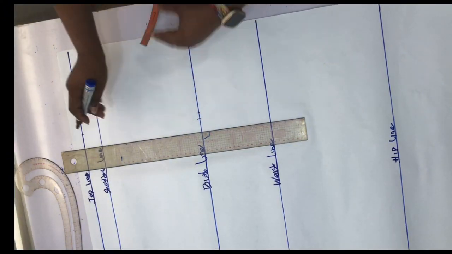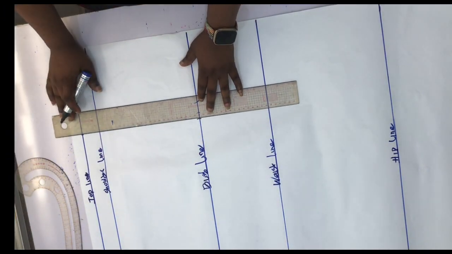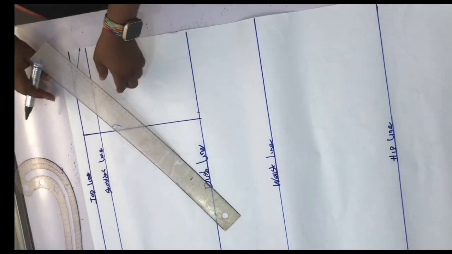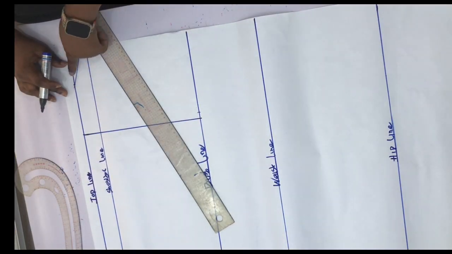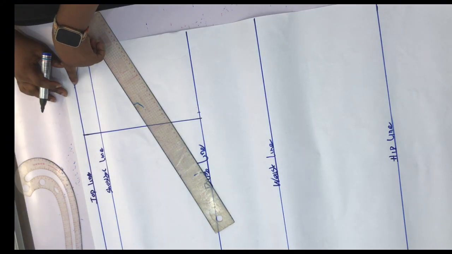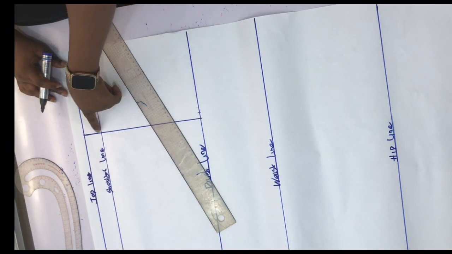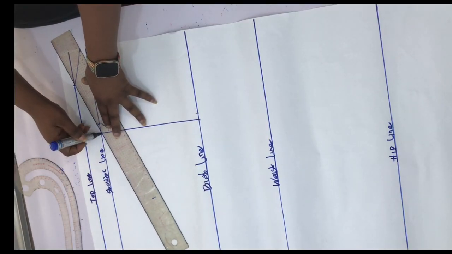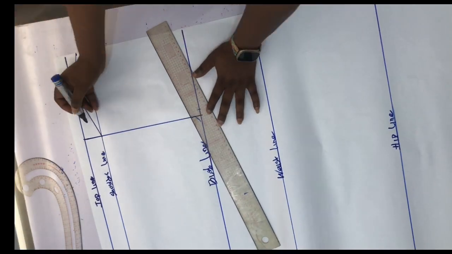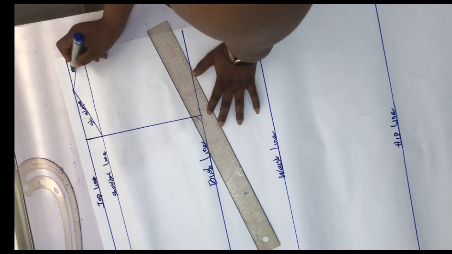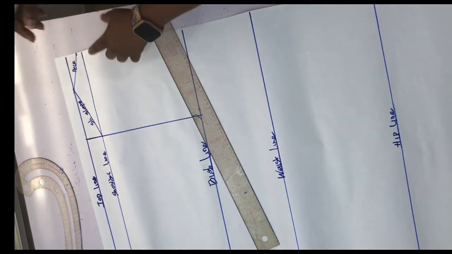My shoulder length is 15 inches, so dividing it by 2, that will make it 7.5. So that line is going to be called the shoulder height or shoulder line, depending on what you want to call it. Then from there, I'm just going to connect it from that point to the neck. So that will be our shoulder slope.